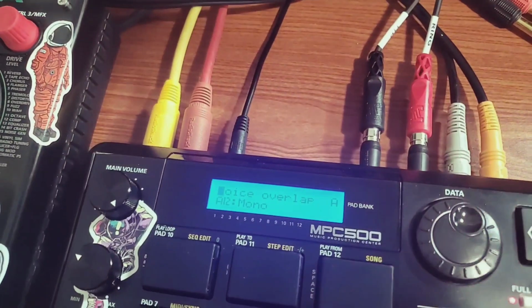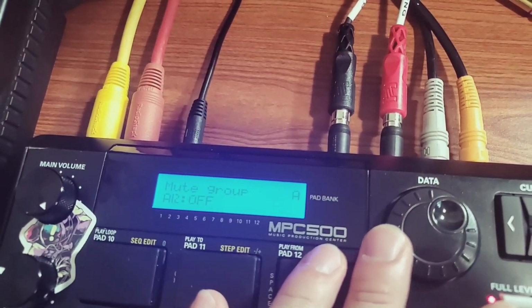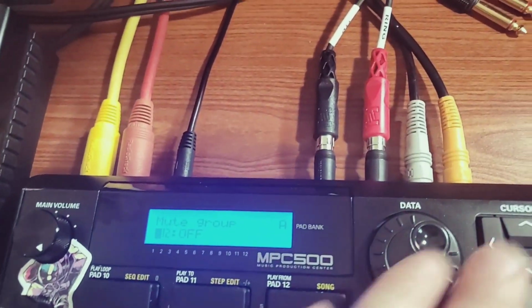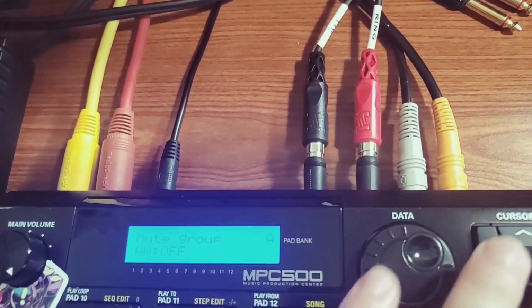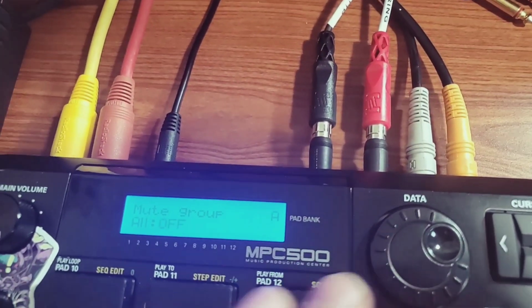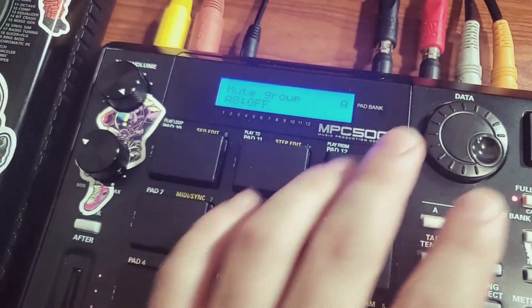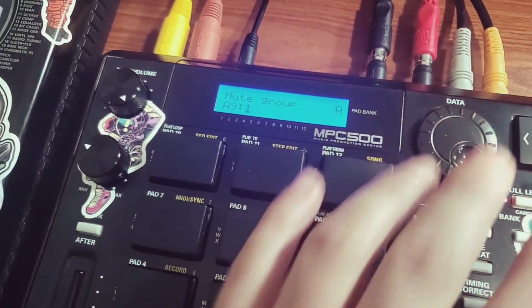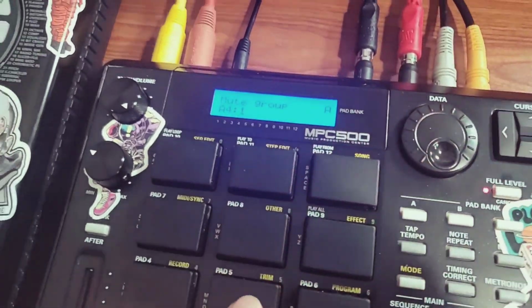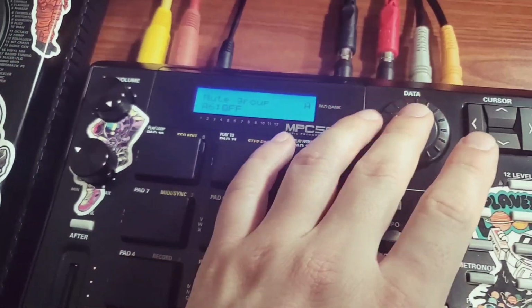Okay, from here, just one step over, mute group. So I'm going to set these all to 1 as well. There we go, and just about done here.